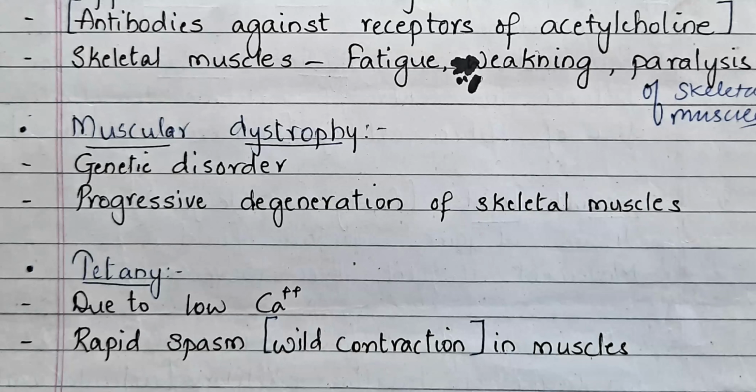Another one, tetany, a rapid spasm. मैंने आपको बोला था ना, uncontrolled autonomous contraction of your voluntary muscles, particularly a rapid spasm in a muscle because of low calcium level.